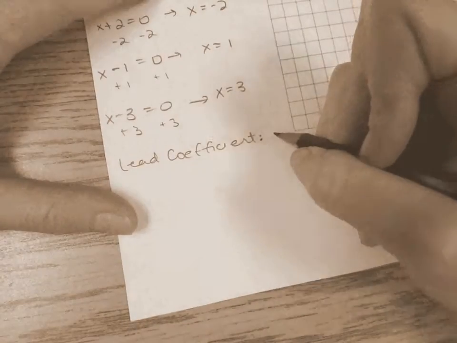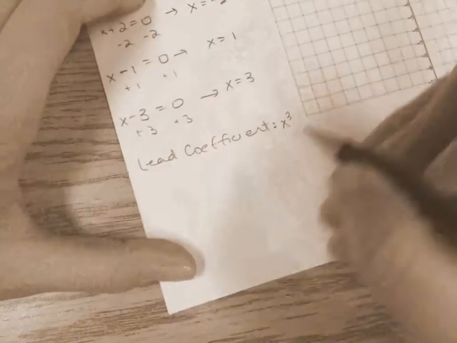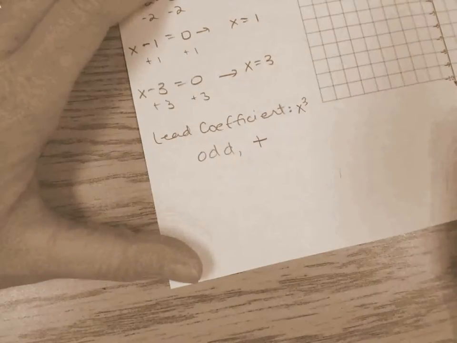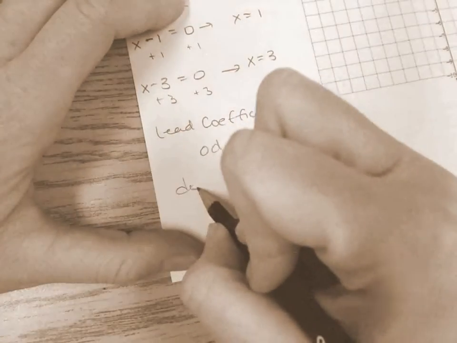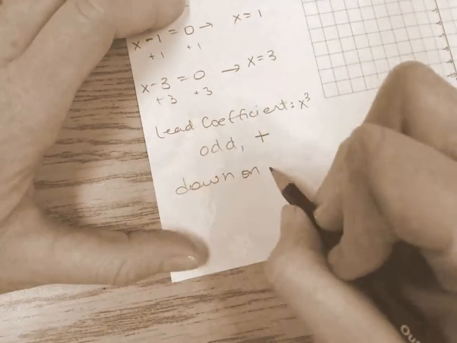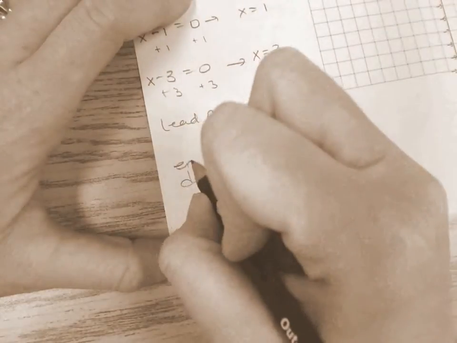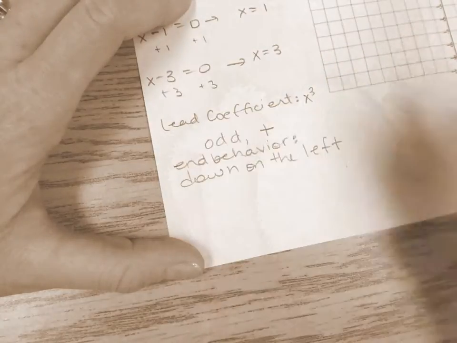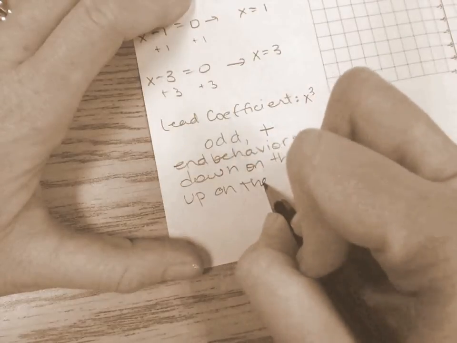So that's x times x times x, which is x cubed, which is odd and positive, which would indicate that our end behavior of our graph is down on the left, up on the right.